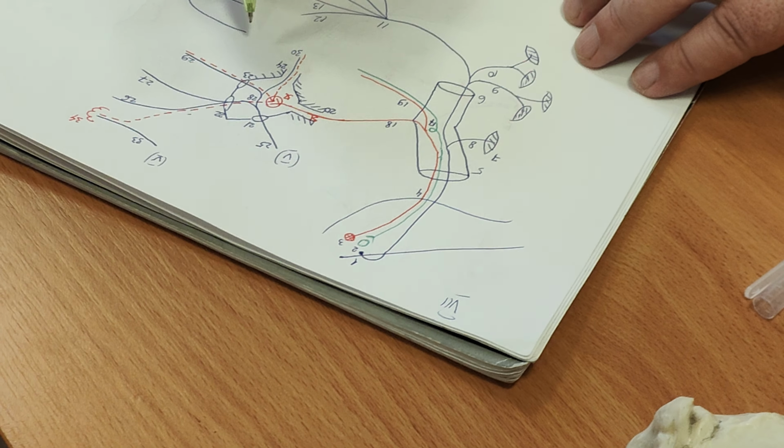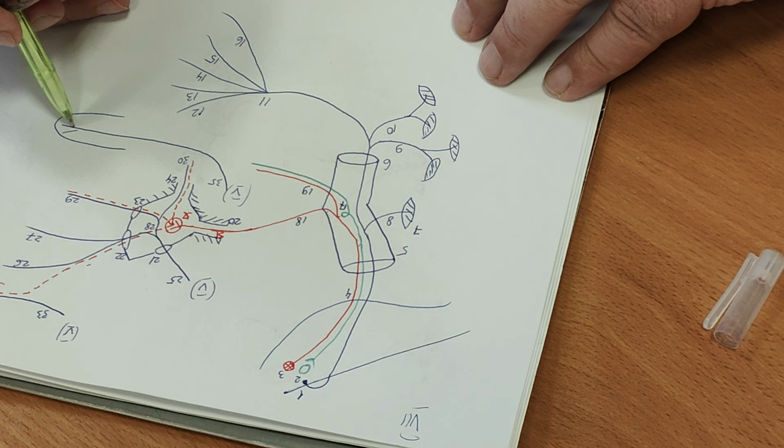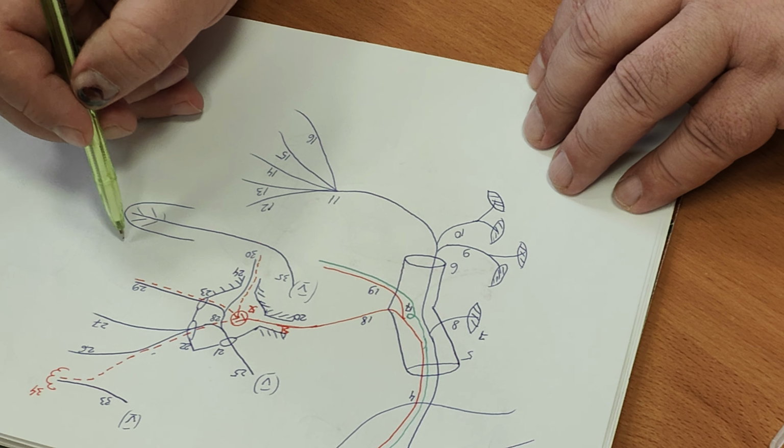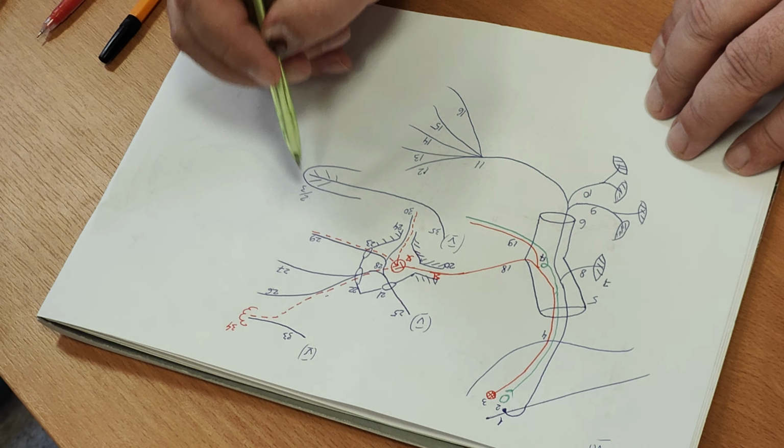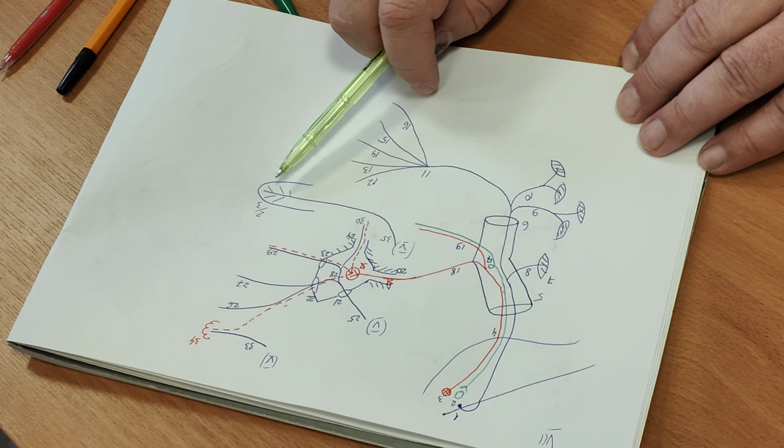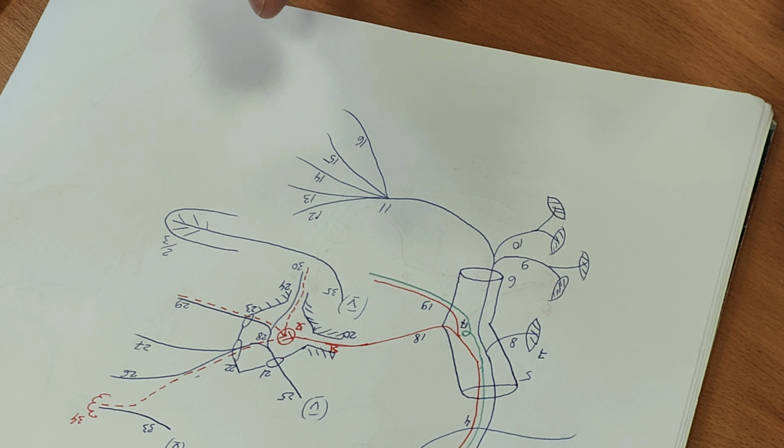35, lingual nerve. It supplies the anterior 2/3 of the tongue, and it conducts general sensitivity. What is general sensitivity?